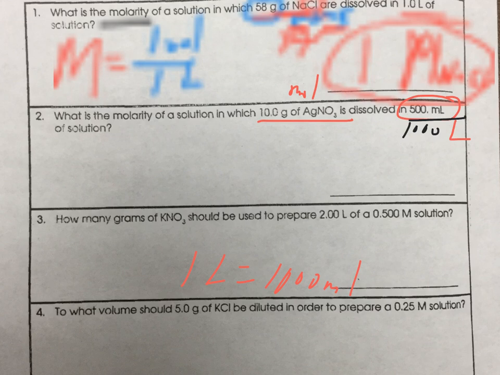What is it that we're looking for? Remember, your objective is to calculate what you're looking for. So what is it you're looking for? You're calculating the molarity, okay? So what's going to be my formula for the molarity? Molarity equals moles over liters. Moles over liters, very good.